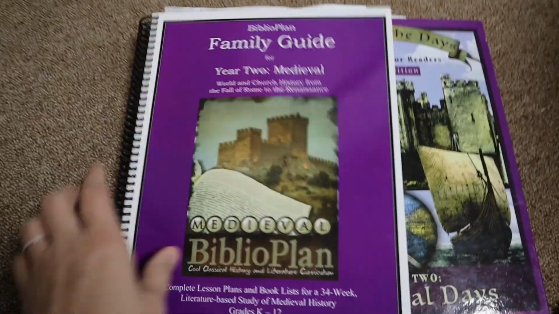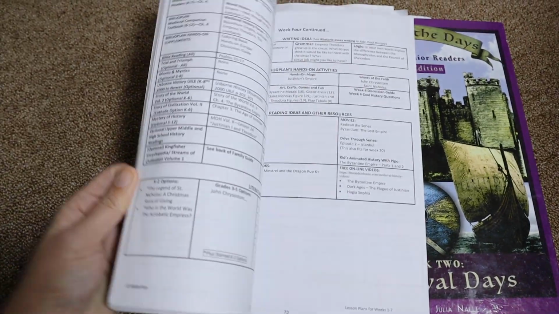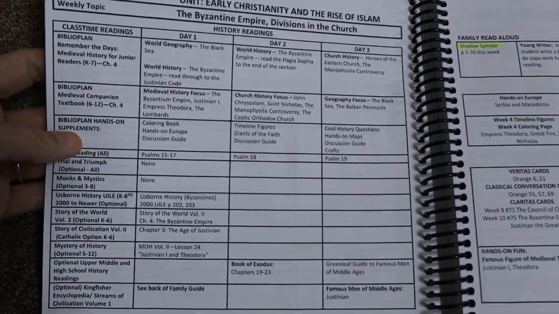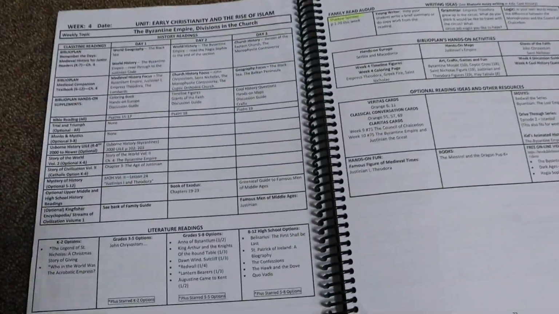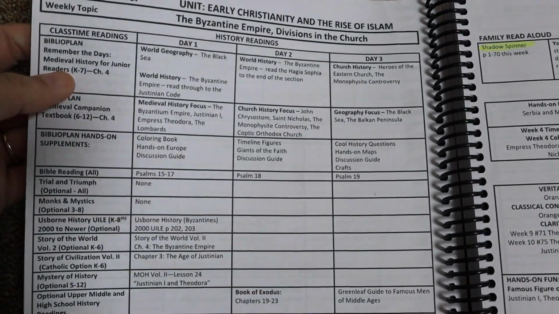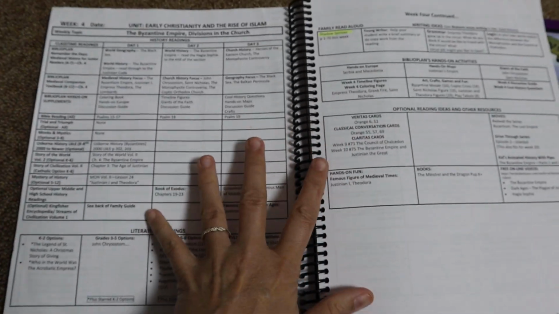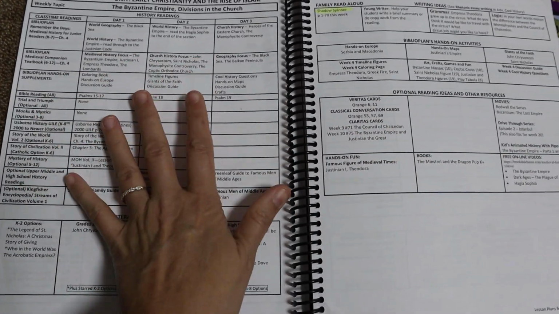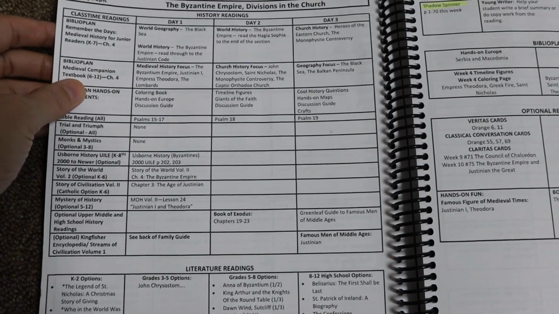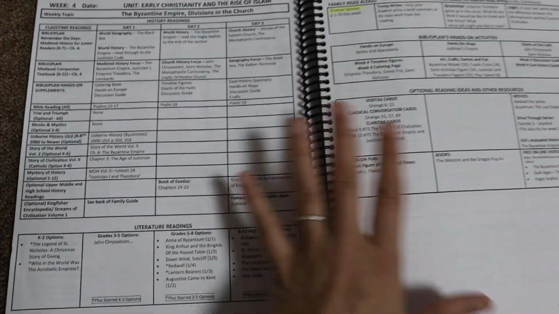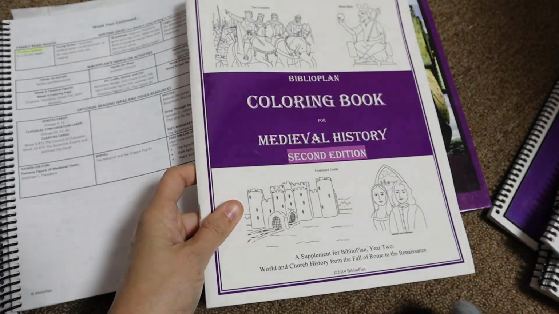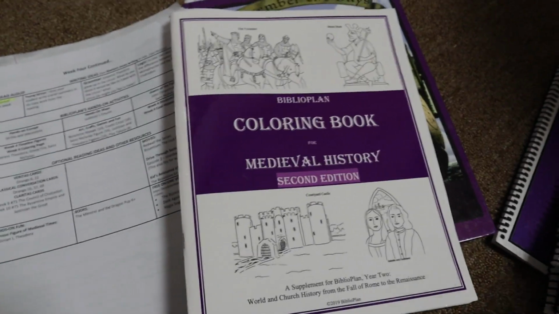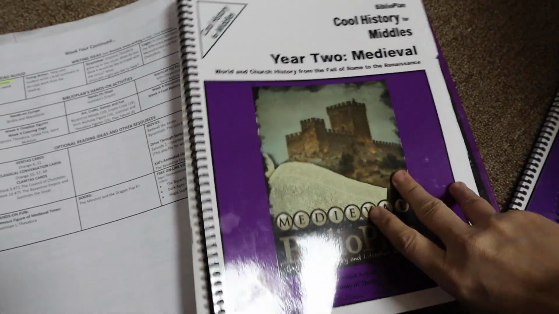Now, this family guide, what's great about the way this is laid out is, again, it's very similar in layout to My Father's World. However, you can customize this to whatever your family needs. So if you want to just use this family guide along with the text, you certainly can. However, they also offer a coloring book. They offer student pages.